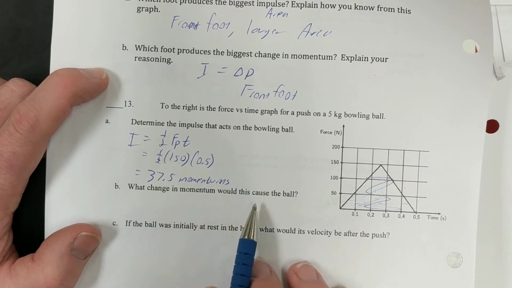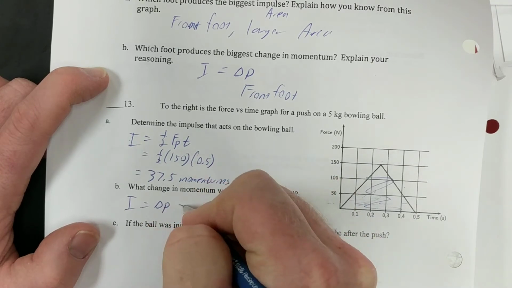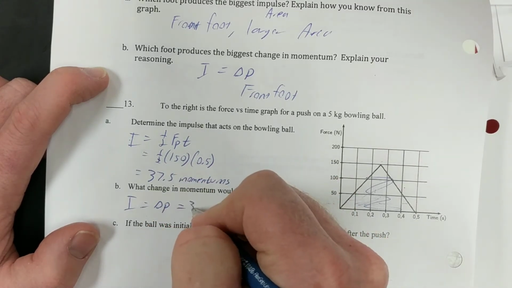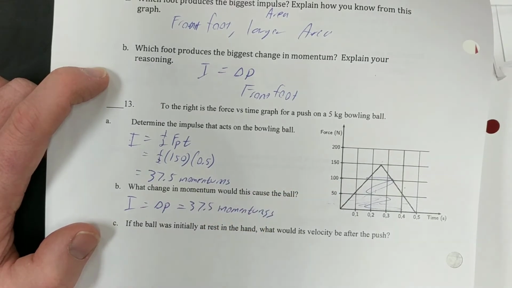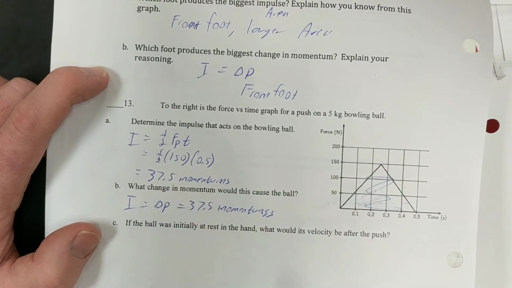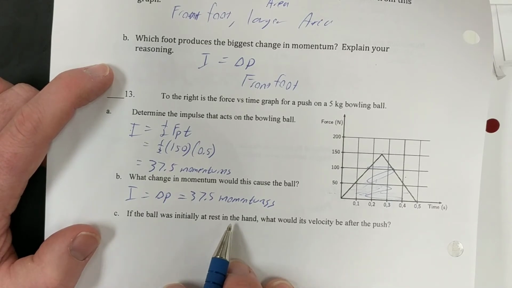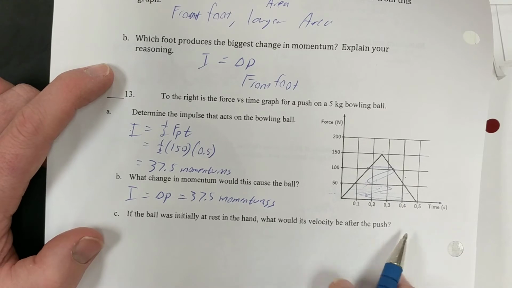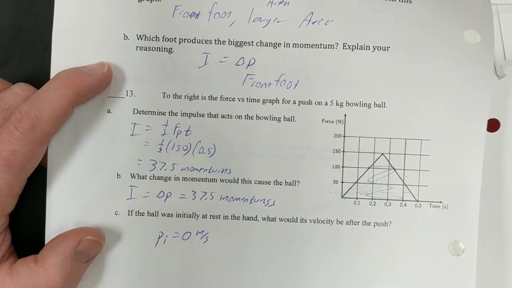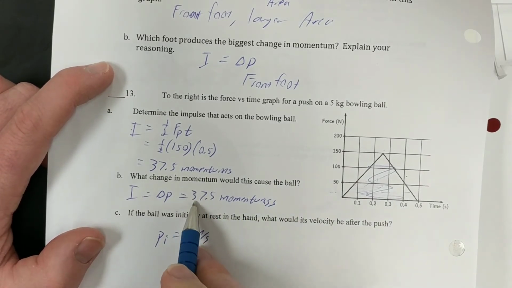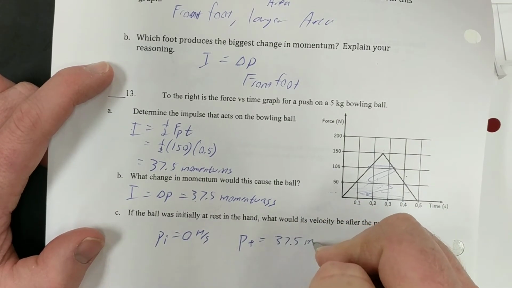All right, what change in momentum would this cause? Well, impulse is change in momentum. So I know that change in momentum must be 37.5 momentums. If the ball was initially at rest in the hand, what would its velocity be? If it started out at rest, that's an initial momentum of 0, not moving. If it gained 37.5 momentums, then its final momentum will be 37.5 momentums.